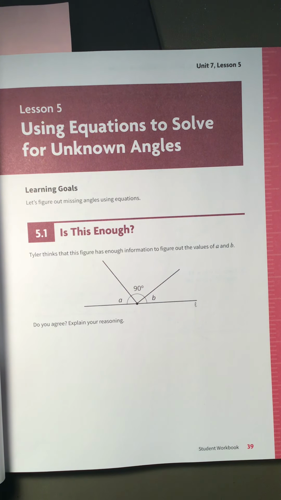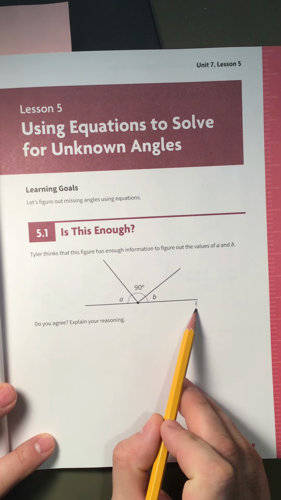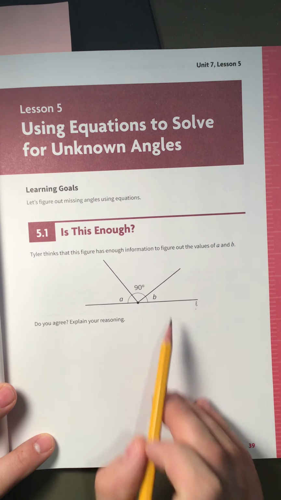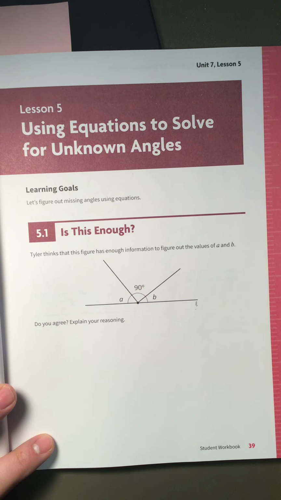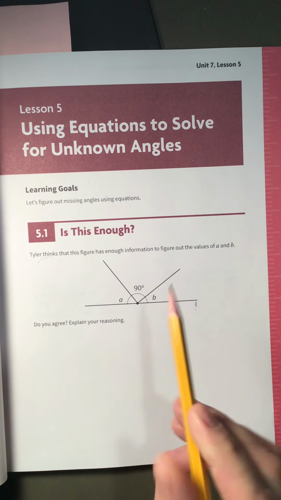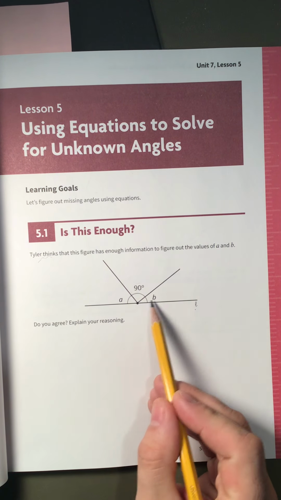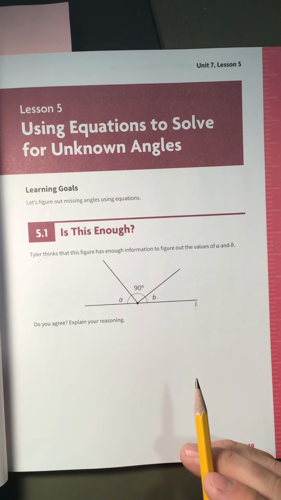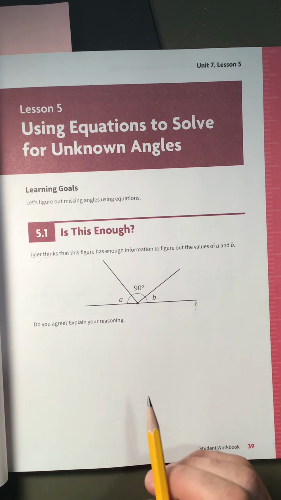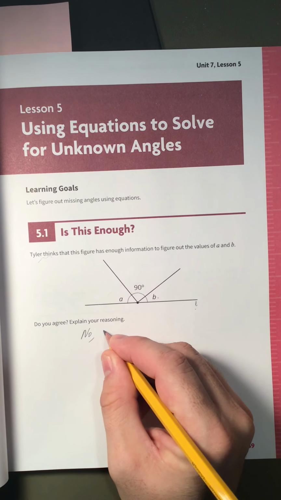Well, a couple things to note about this one. It appears that this is a line L, so we know that it should equal 180 degrees. Is that enough information for us to figure out A and B? We could guess. We could use a protractor, but it's saying, can you use the figure to figure that out? Okay, this is 90, so we know A and B would have to equal 90 added together because it needs to equal 180. But can we figure out A and B exactly by looking at the figure? We cannot. So your answer there should be no. Explain your reasoning.